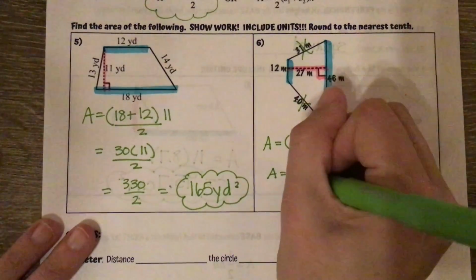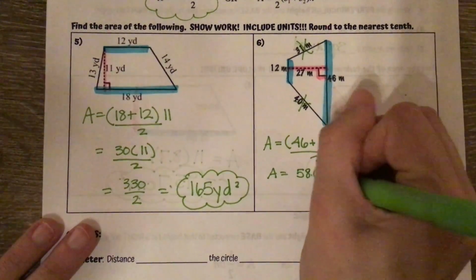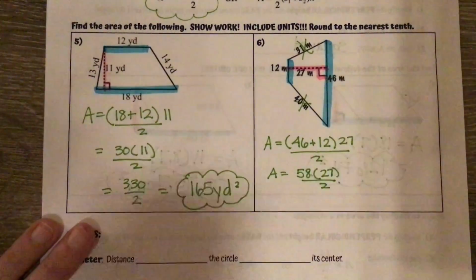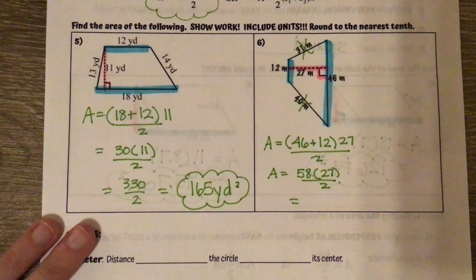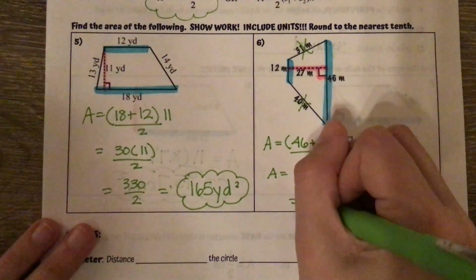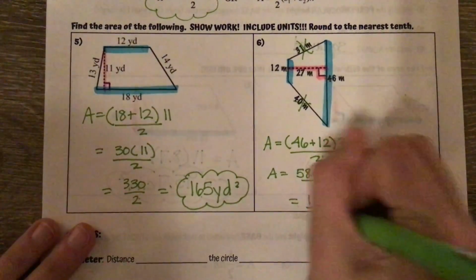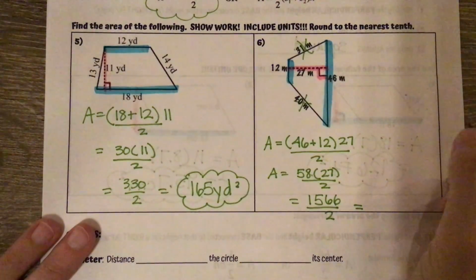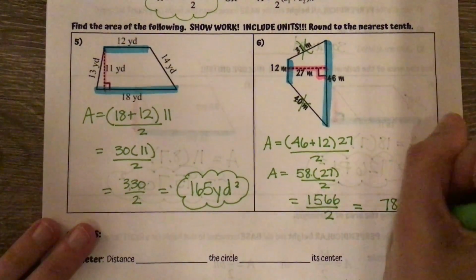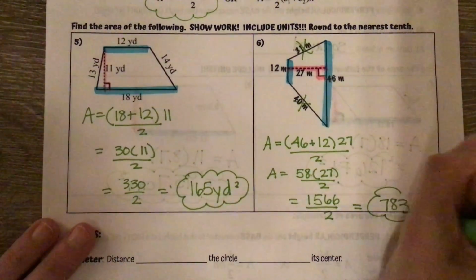46 plus 12 is 58 times our height of 27 divided by 2. 58 times 27 is 1566 divided by 2 gives us 783 meters squared.